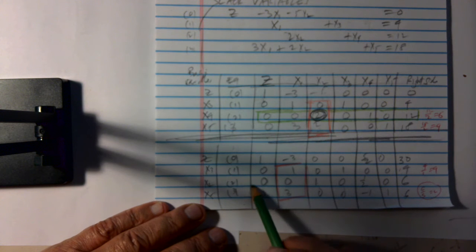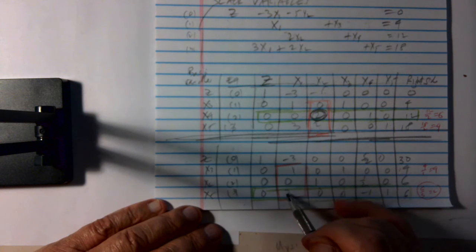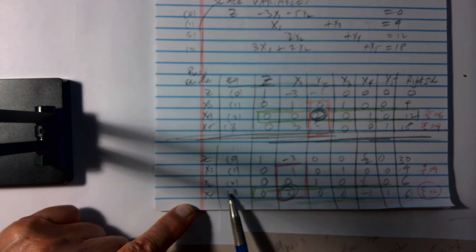So this row is my new pivot row, and this is my pivot number. So I'm going to multiply this row by a third to make this a 1, and then do whatever is appropriate to get zeros here and here.